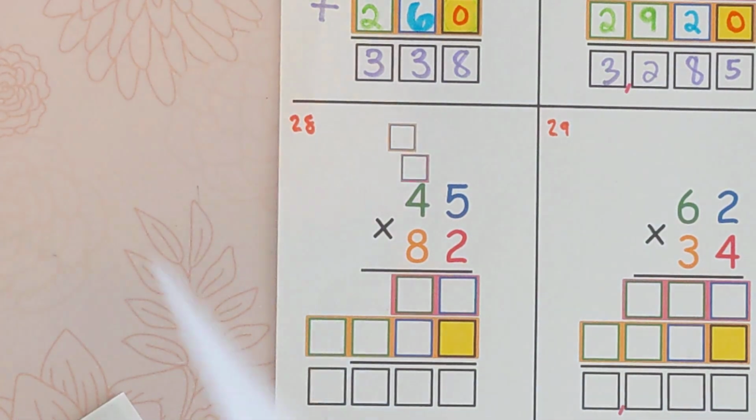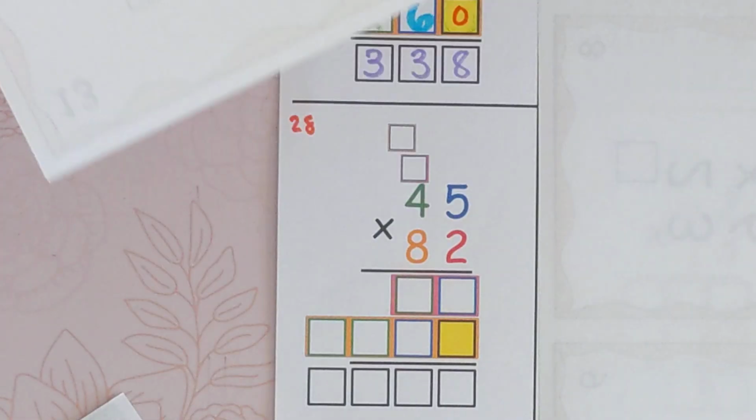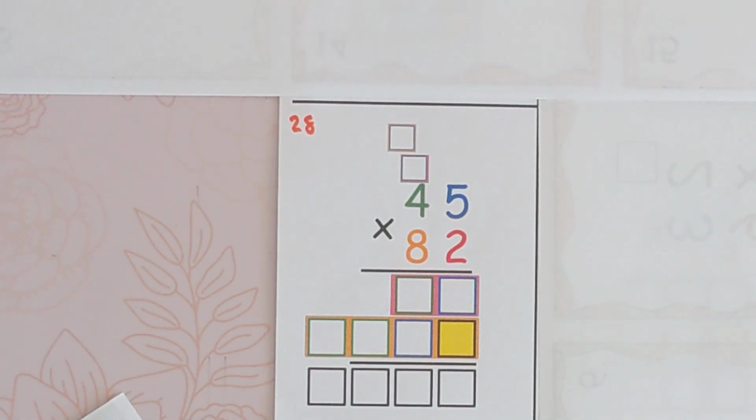Right, we are doing 45 times 82 with the standard algorithm. So remember, the 4 and the 5 came together, 45. The 8 and the 2 came together, 82. And they're not going to multiply against their own team.